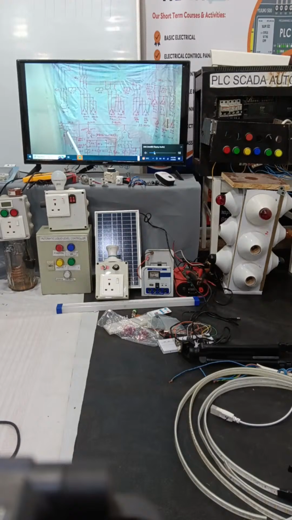So here we have one control transformer, 480 to 230 volt. It is connected to two phases, either RY or YB or BR. In the primary, there will be one fuse protecting the coil of this transformer, and in the secondary, there will be one fuse. So here the output will be 230 volt AC. This is phase and this is neutral for the control system.